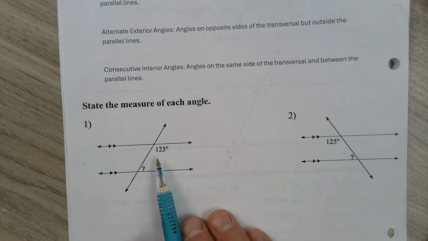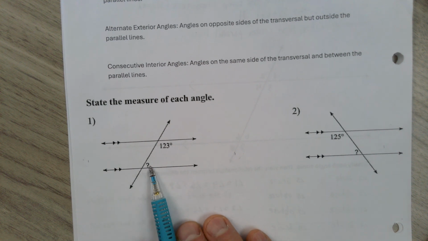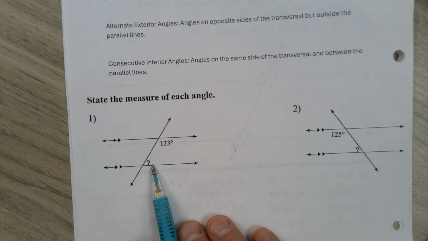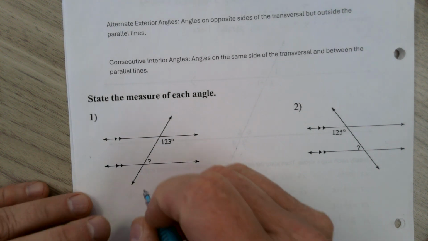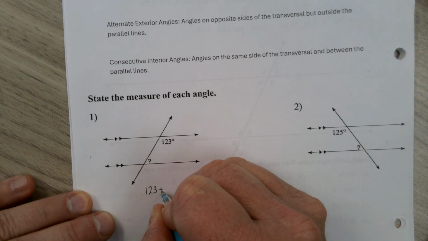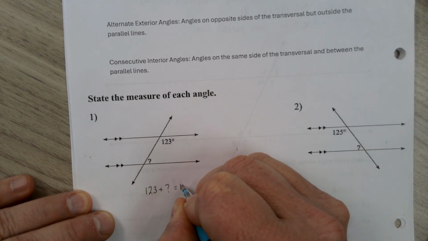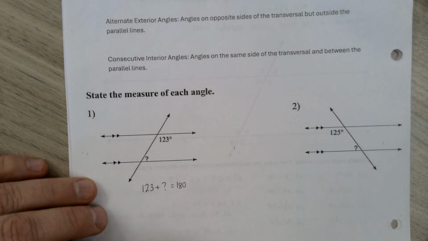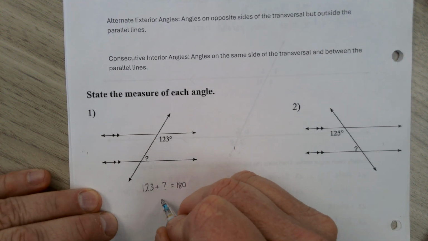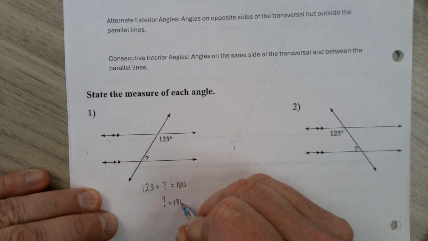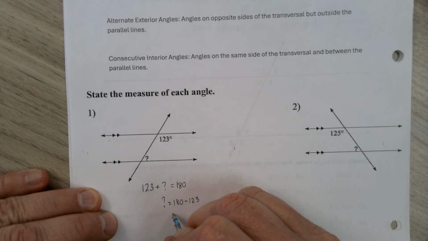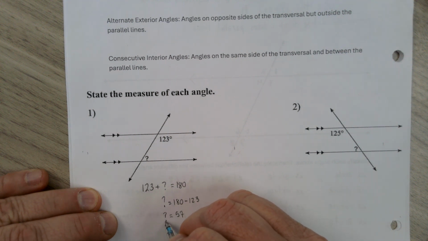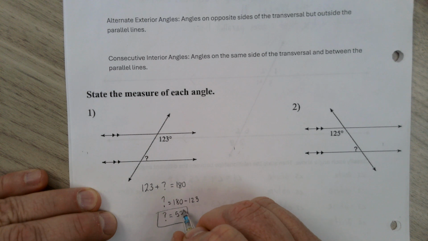This angle is obviously obtuse, it's 123 degrees. This angle is acute, we can see it's less than 90. Well, if this is obtuse and this is acute, what do we know about these two angles? Well, they must add to 180 degrees. And to solve that, we'll just flip the 123 to the other side. So 180 minus 123. This is a war. Positives win. 57 positives left over. So we now know that this angle is 57 degrees.